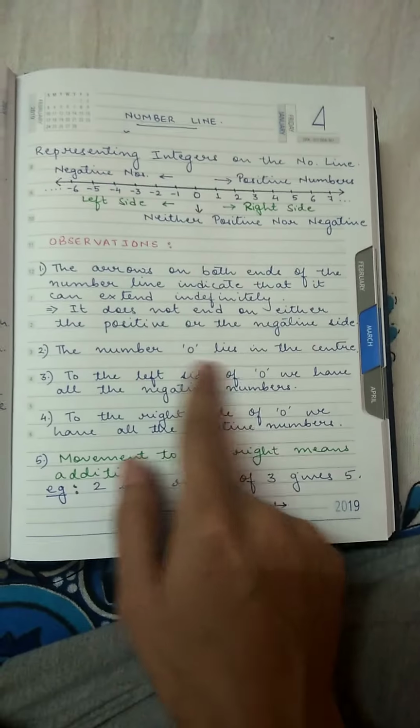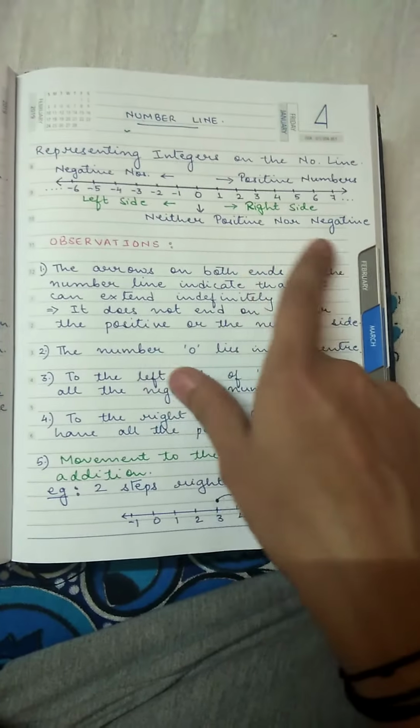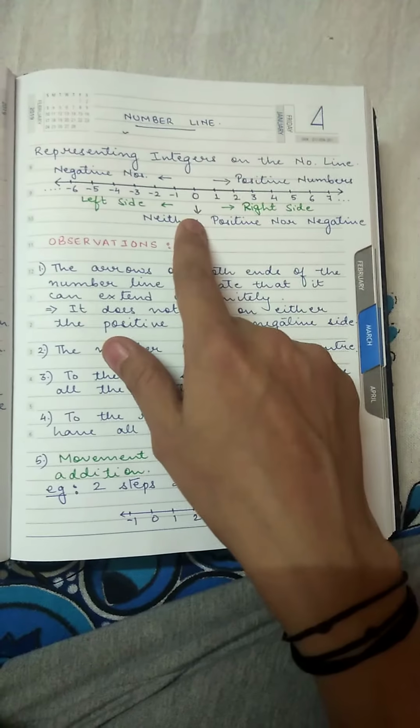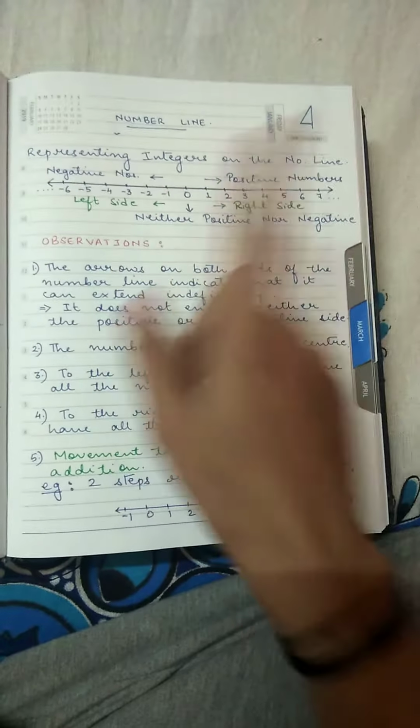Next observation, the number 0 lies in the center. As I told you, 0 is neither positive nor negative and therefore it will lie in the center to discriminate between the positive and the negative side.